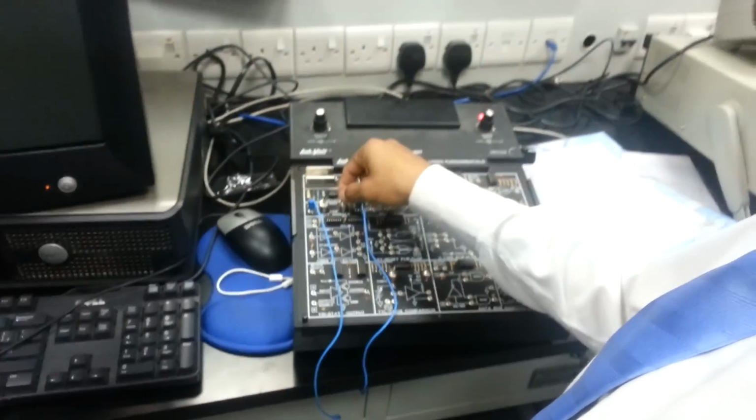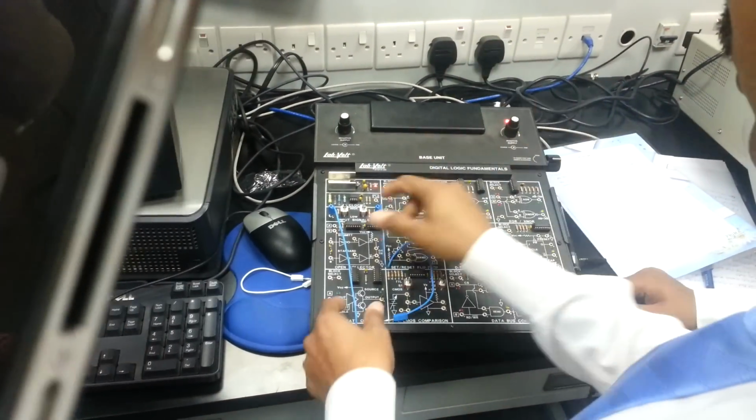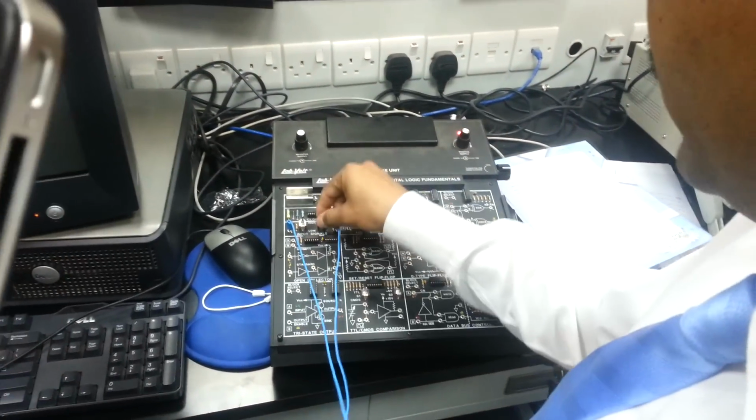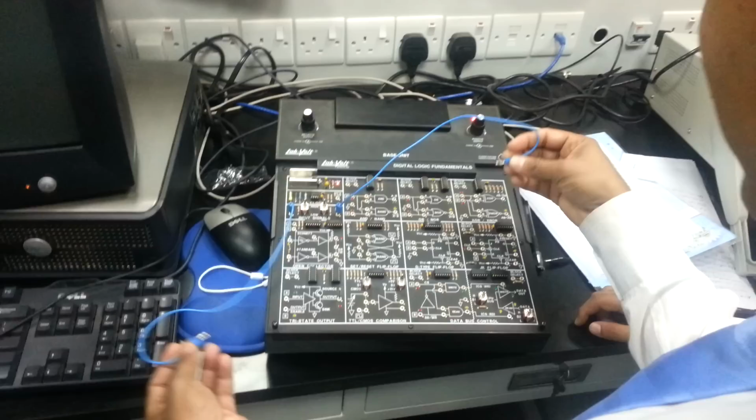This is clock. This is 1 and 0. This is 1 and this is 0. This may be used for clock and this may be used for input. Okay. So first we are using, suppose, SR flip-flop.